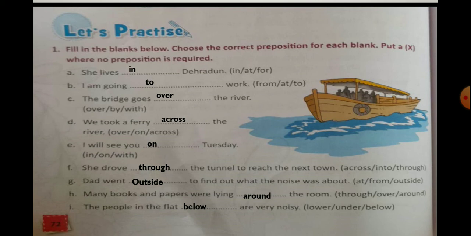Let's check the options. Options are over, on and across. Ferry means the ride that you take on a boat. So we took a ferry across the river. You will write down across and also put a tick on across.